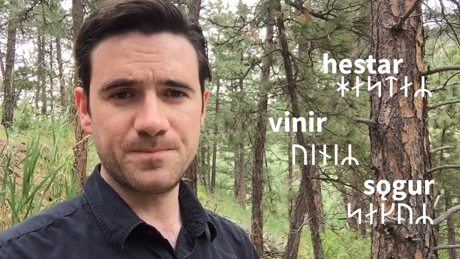That Z became R in Old Norse, even though the two continue to be written differently. The Z that became R, that is represented by the rune ir, only occurred in endings in Proto-Germanic and in Old Norse. So for instance, in plural endings like ar, ir, ur in Old Norse, so for instance, hestar, horses, vinir, friends, or sogur, sagas, there you're going to use the rune ir.